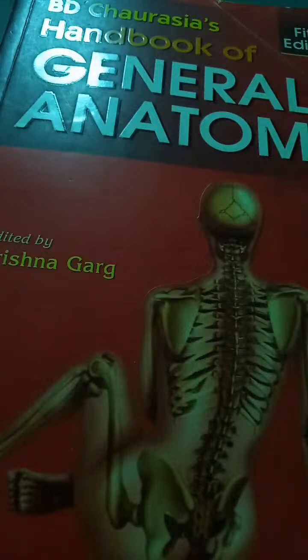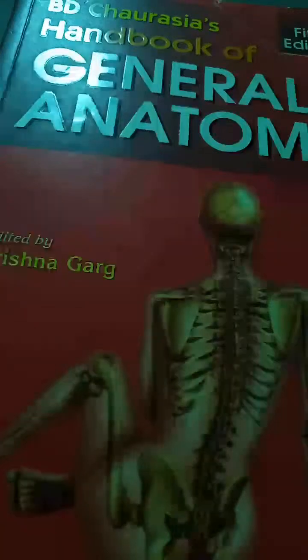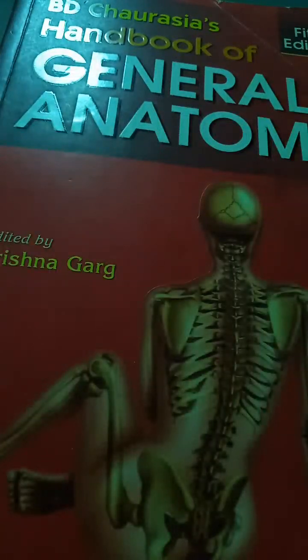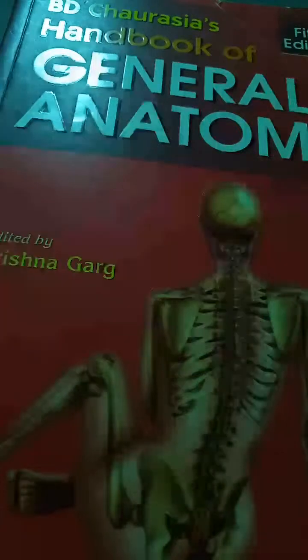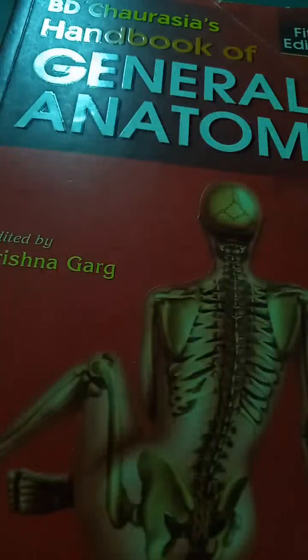What is the position of the forearm in the anatomical position? Pronated, supinated, mid, prone, none of the above. A plane at right angle to the long axis of the body or body parts is called sagittal, coronal, transverse, horizontal, or oblique.